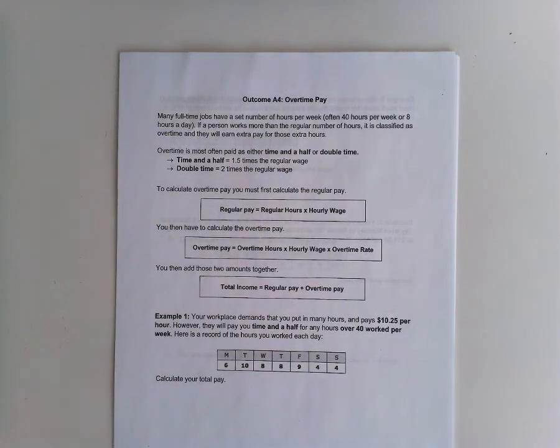In this lesson, we are going to talk about overtime pay. So most times that you have a job, you will have a set number of hours per week that you work. The standard is generally 40 hours per week or 8 hours per day. If you work more than that number of hours, it would be considered overtime, and you would earn extra money for those hours worked.